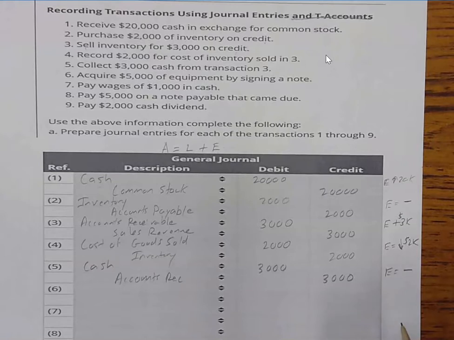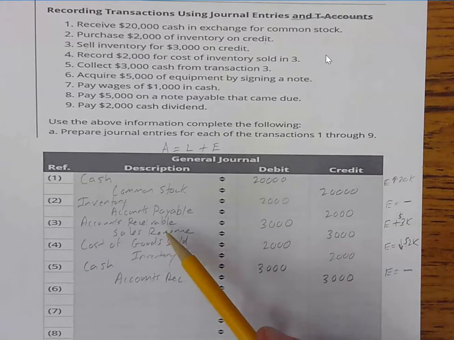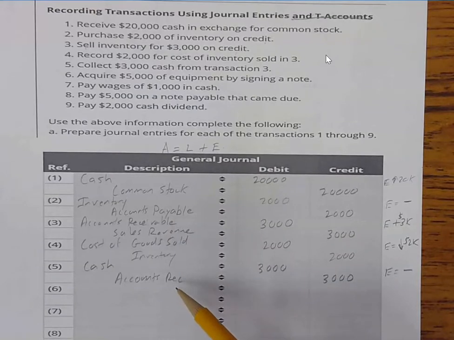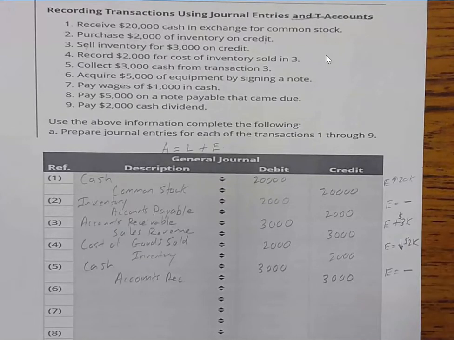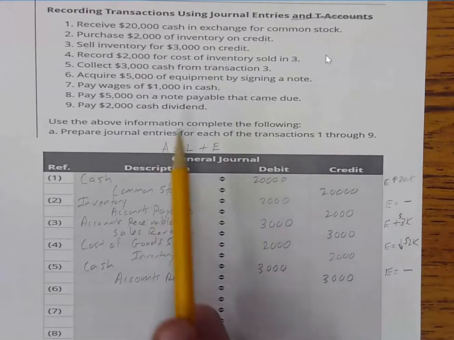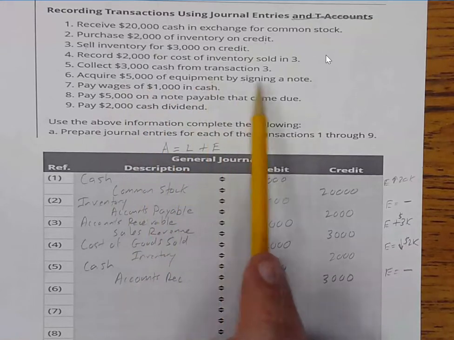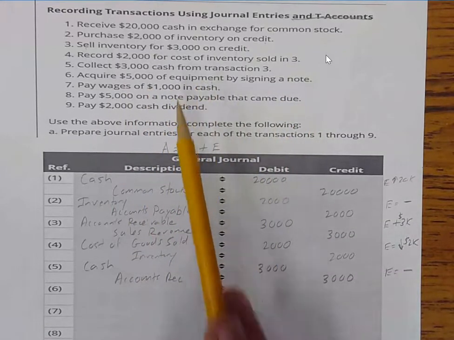Nothing. We already increased equity as soon as we sold the merchandise because we're using the accrual basis of accounting. Here, even if we didn't know that, we need to be able to say, okay, well, cash went up, so we have an asset going up by $3,000, but another asset went down by $3,000. Therefore, there is no impact on equity. All right. Number 6 says acquired $5,000 worth of equipment by signing a note. Well, equipment is an asset.